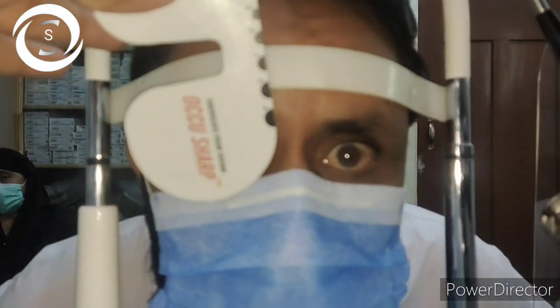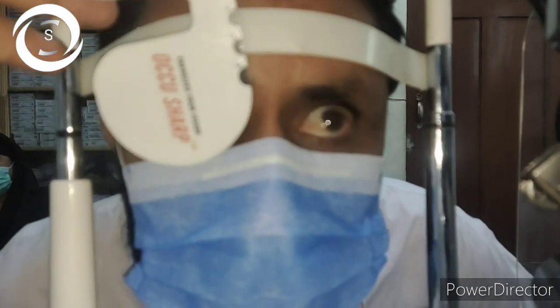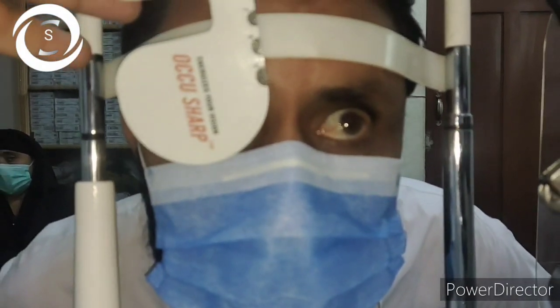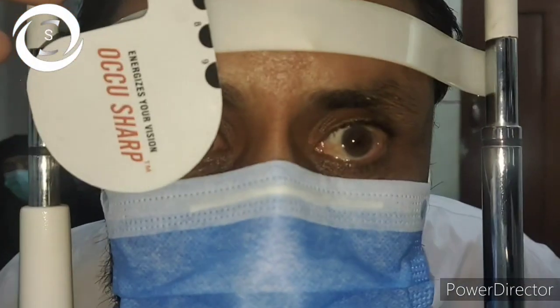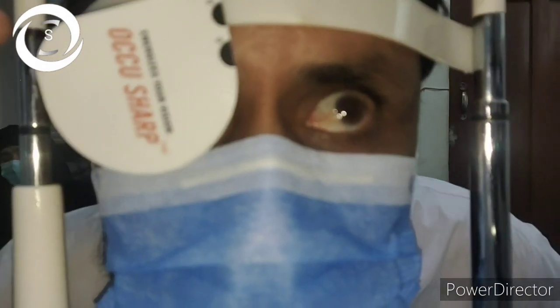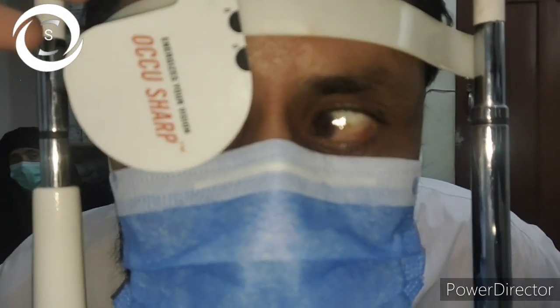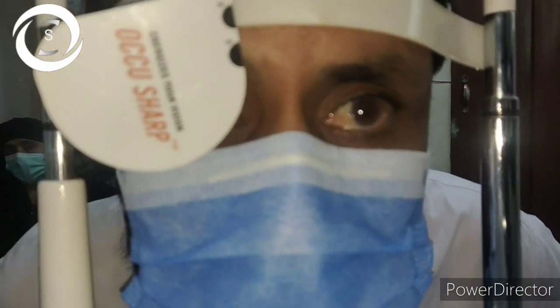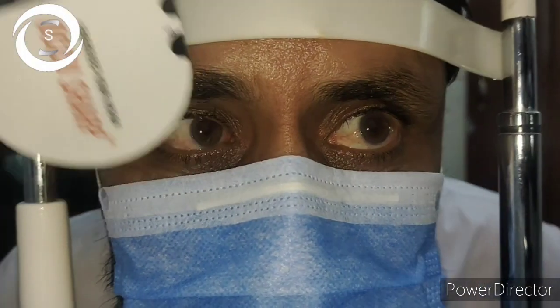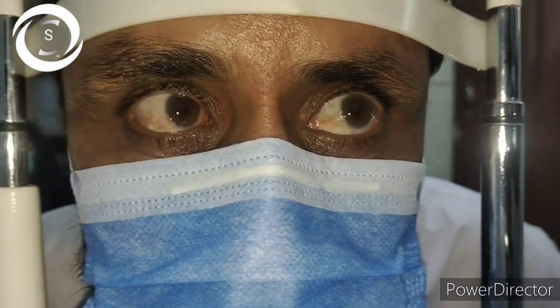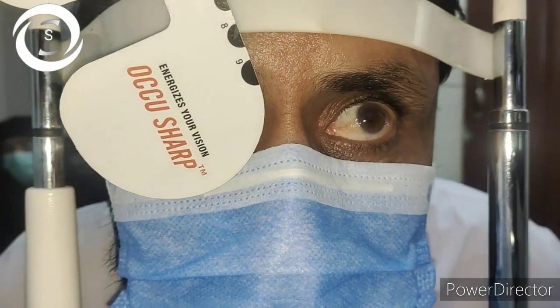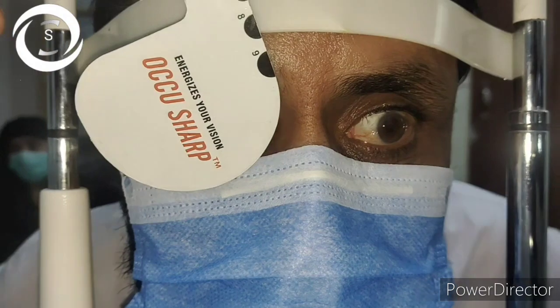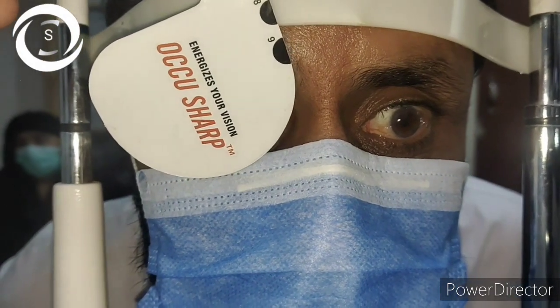So after the diagnosis, you should advise a Hess chart. In the initial stage, you should patch the deviating eye to relieve the sudden onset worrisome diplopia, and you should treat the cause, and you should perform a Hess chart, and you should follow the patient with 3 monthly Hess charts.